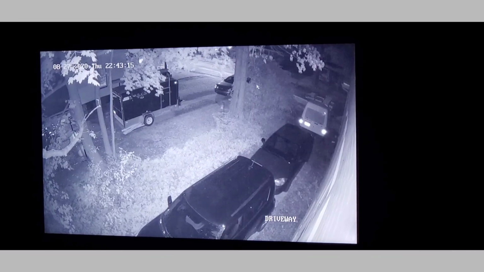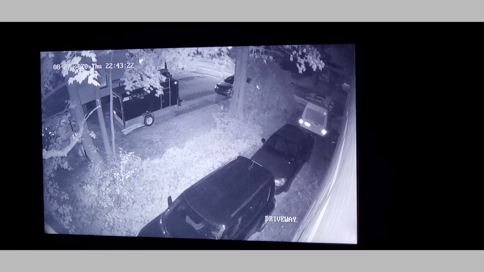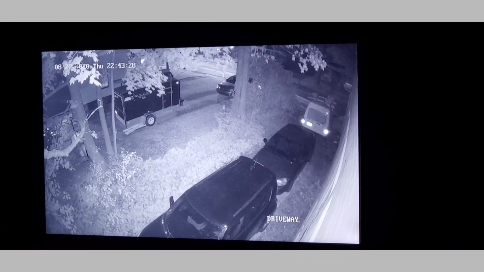And that is how you pull footage for the authorities to be able to view off of your NVR. Thanks again for your business.